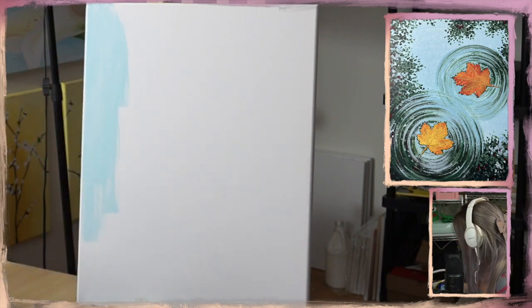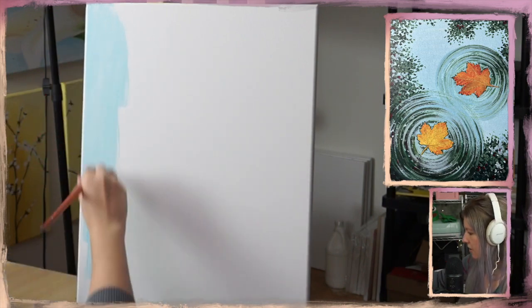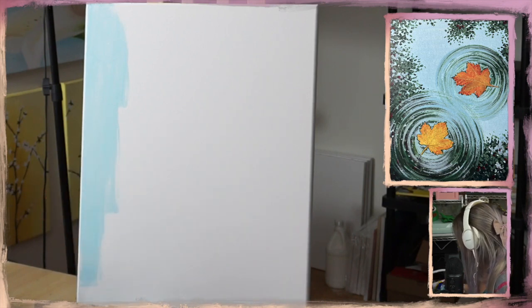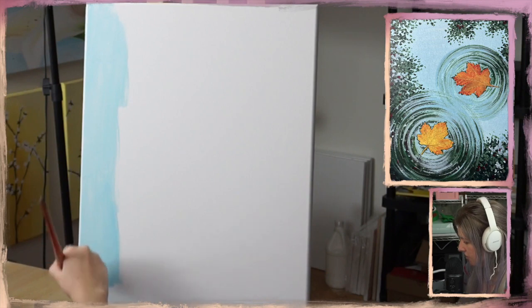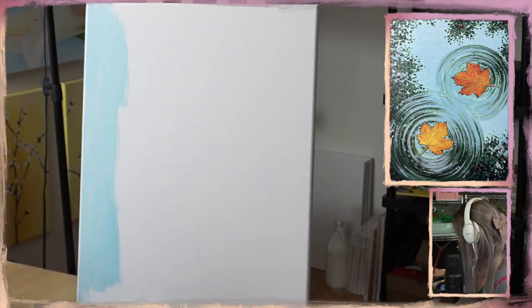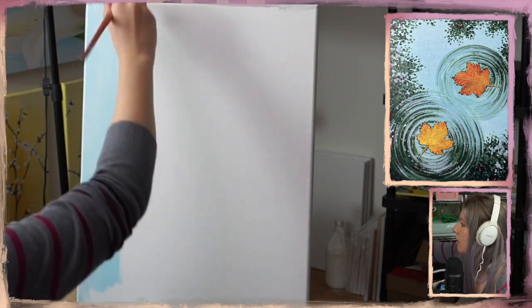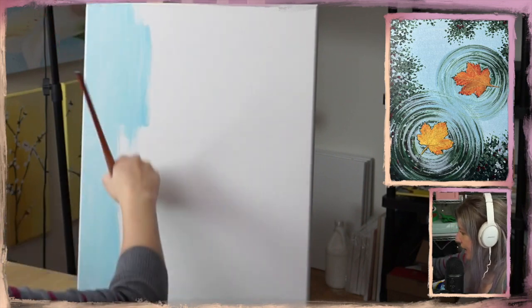So I'm just going up and down the canvas with my light blue paint. You can really blob it on the brush and then really spread it around. And like I said, I'm covering the whole thing, so you can be nice and messy with this. We don't need to worry about staying within any lines or anything like that. We're just covering the whole dang thing.